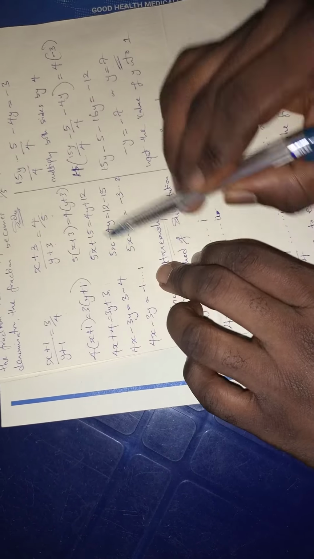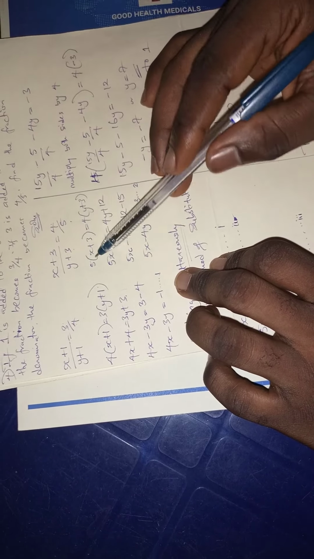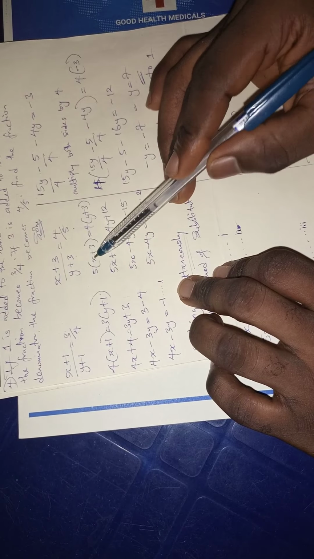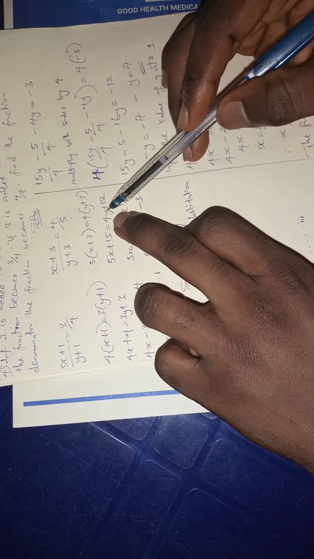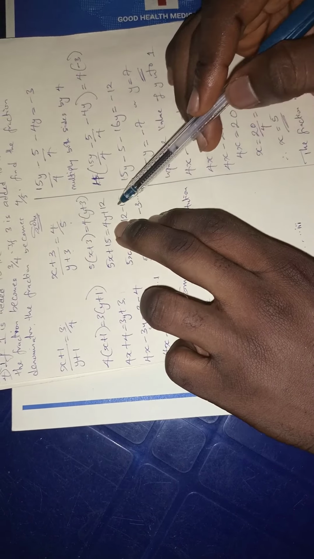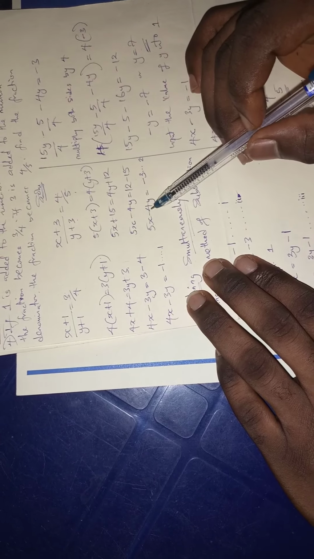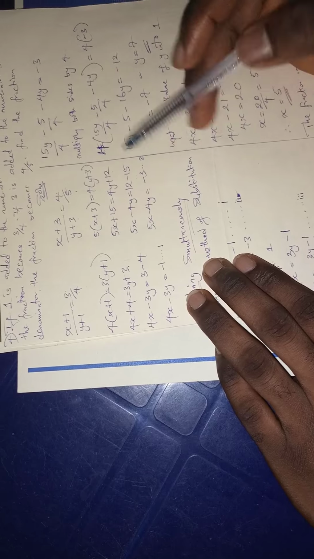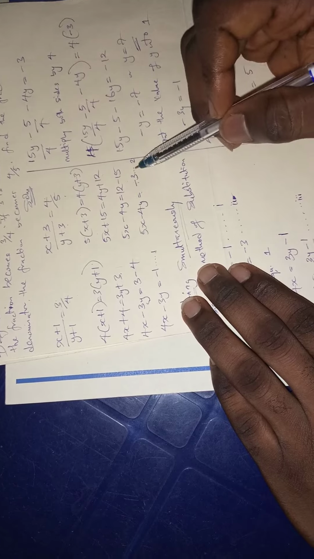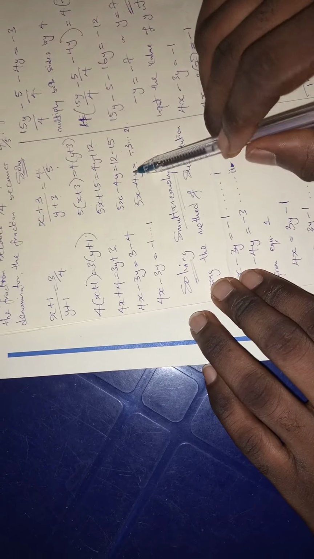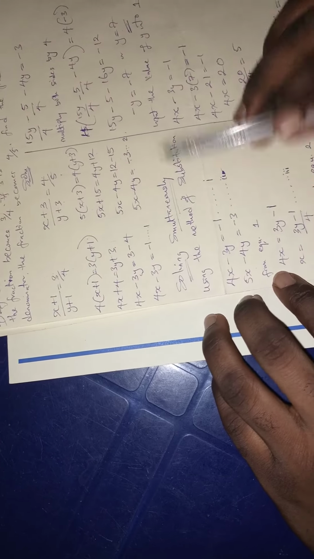That's my equation 1. Then for the second part, I do the same thing and open the bracket: 5 times x, 5x; 5 multiplied by 3, 15; 4 multiplied by y, 4y; and 4 multiplied by 3, 12 here. So rearranging and solving, I'll have 5x minus 4y equal to negative 3. And that's my equation 2. These equations can be solved simultaneously using the method of substitution.